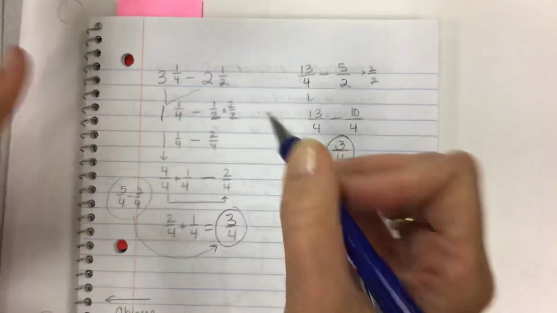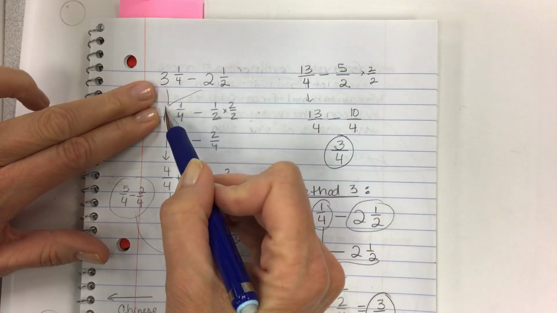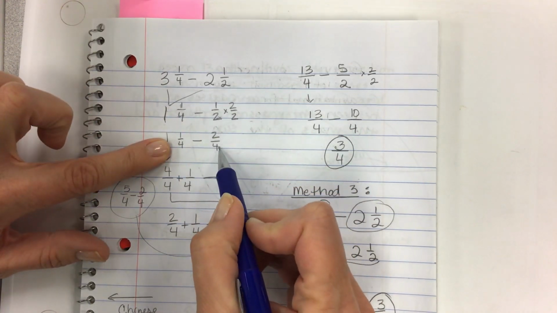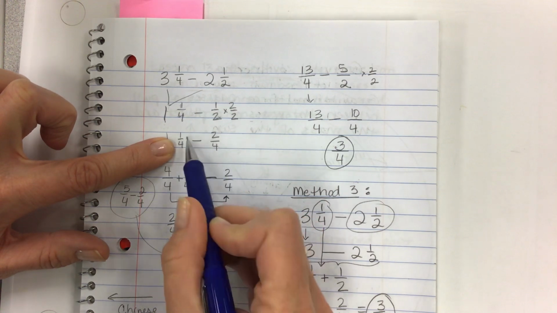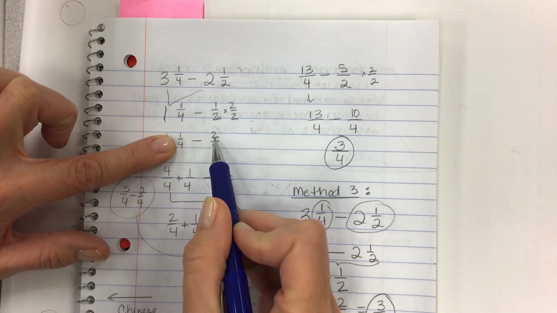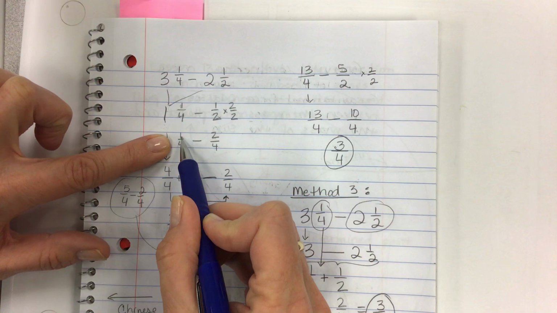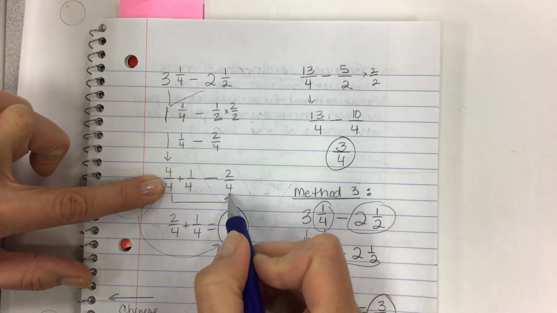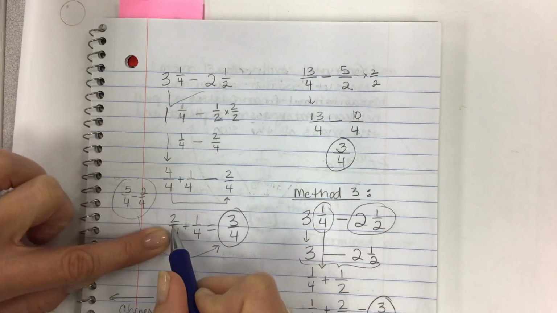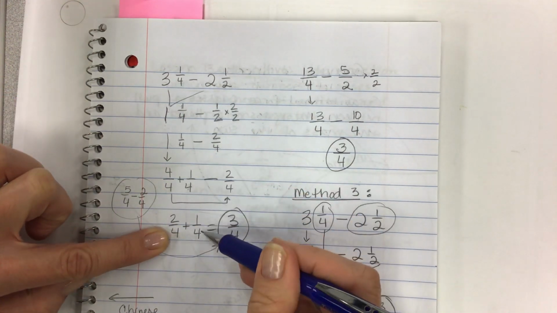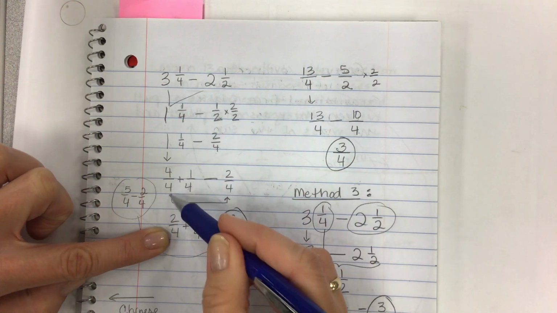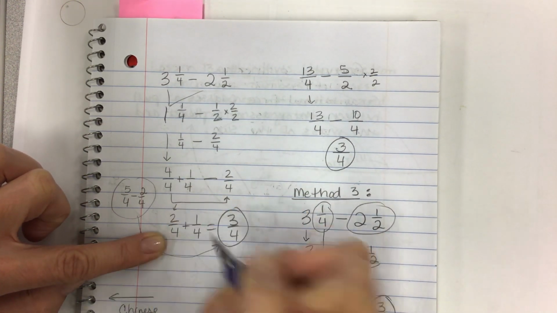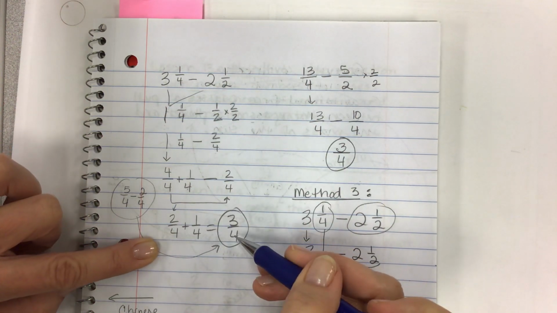So 3 1/4 minus 2 1/2, take away just the whole, then you still have to take away the fraction, find a common denominator. See that I can't do 1/4 minus 2/4. I can't take 2 from 1. So use the 1, subtract what you need to, and then put back the 1/4 when you get the answer. 4/4 minus 2/4 is 2/4. The answer is here. And then you add back the 1/4 to get 3/4.